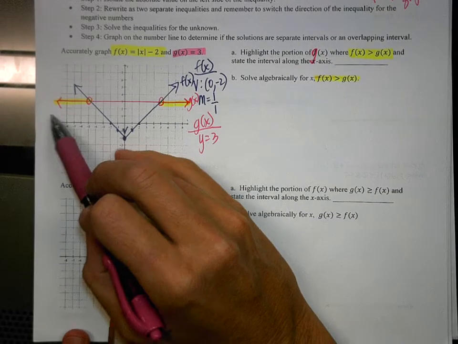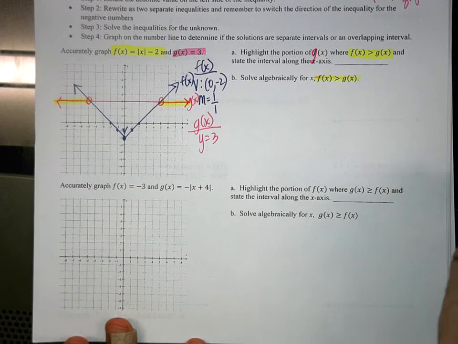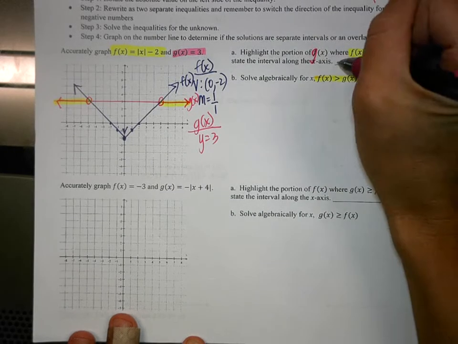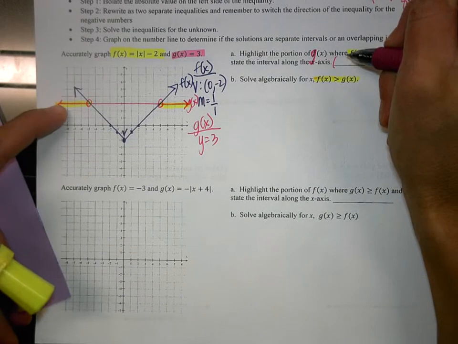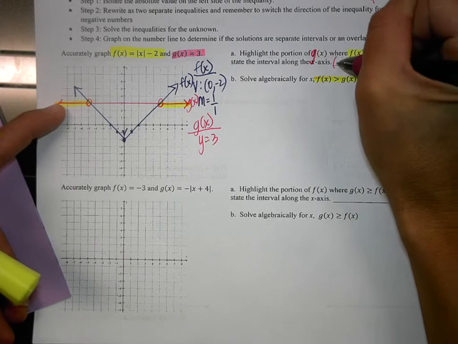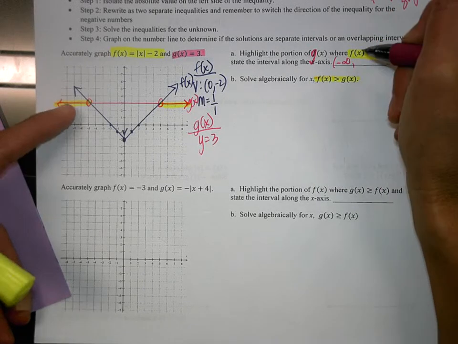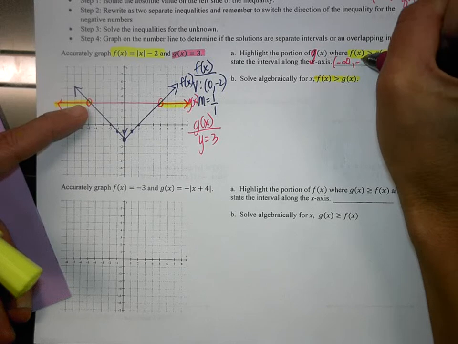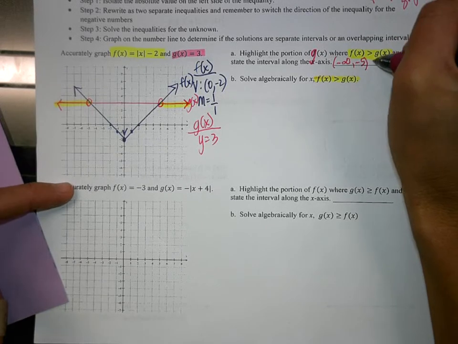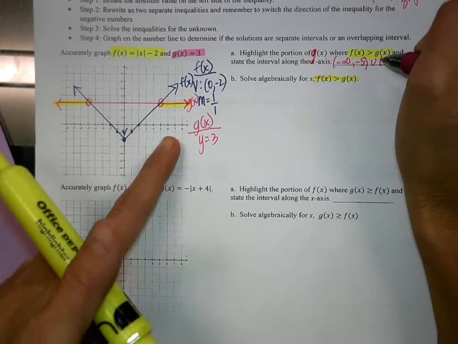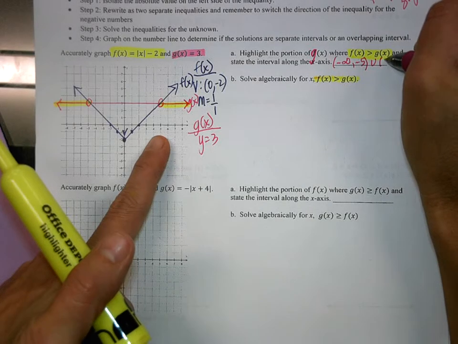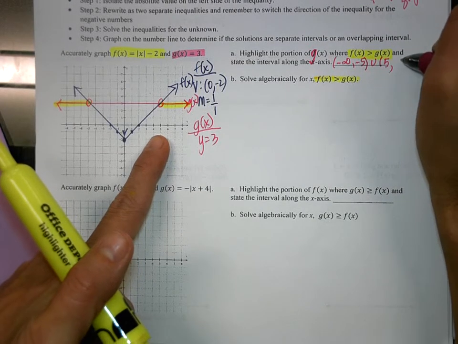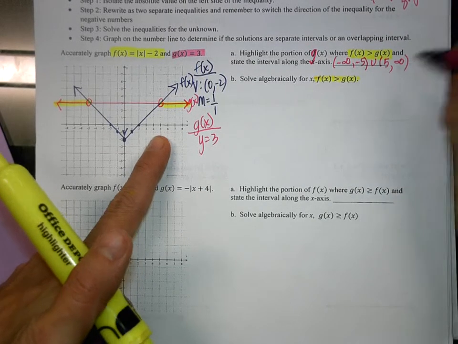So how would I write this in interval notation with our brackets and parentheses? So this is negative infinity all the way to negative 5, and then it's at 5, and it goes to positive infinity.